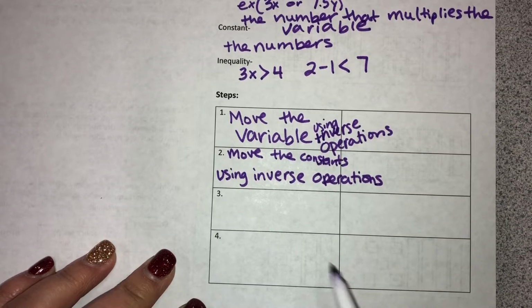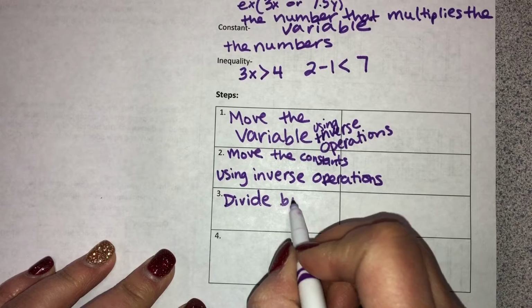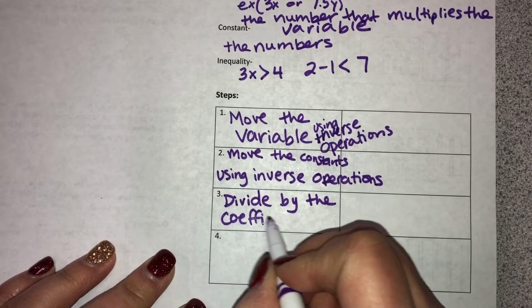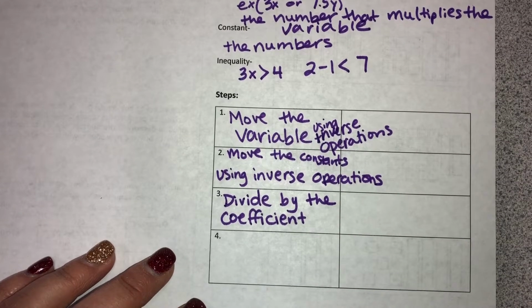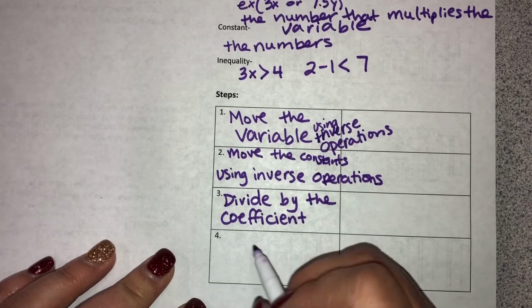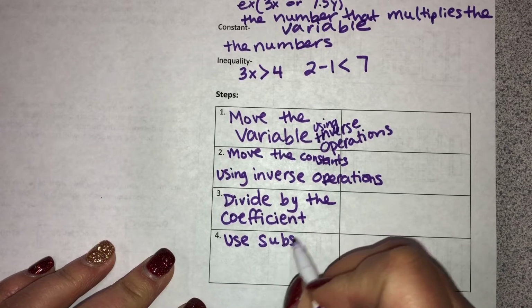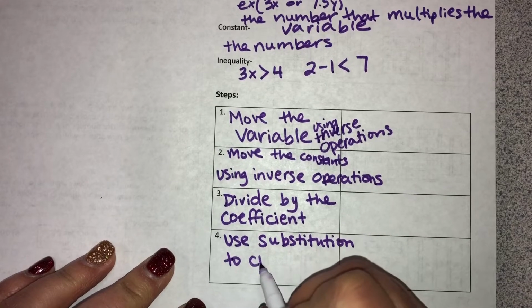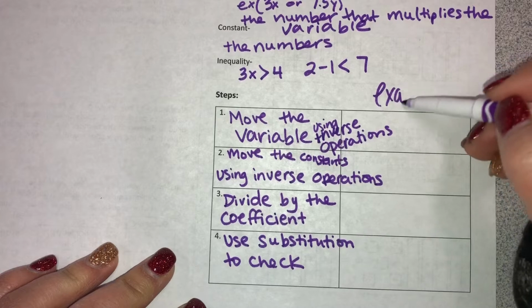Step 3, divide by the coefficient, if you need to. If the coefficient is 1, then you don't have to divide by 1. And then the last step is use substitution to check. Okay, so let's do an example of that.